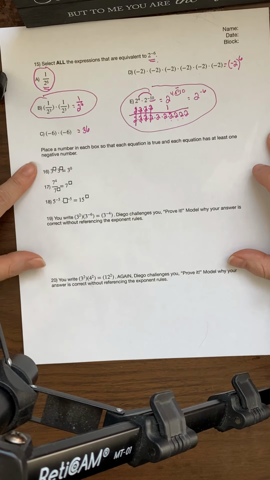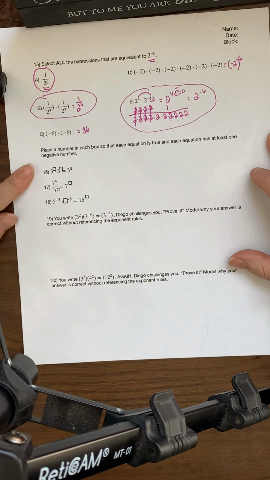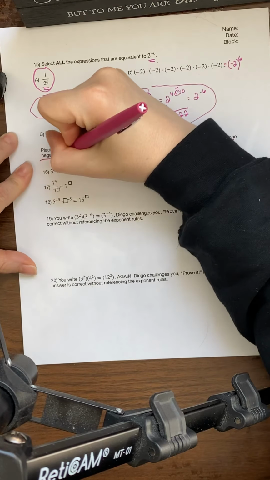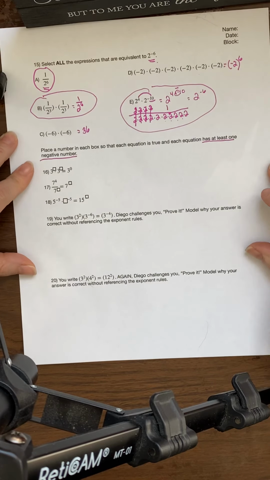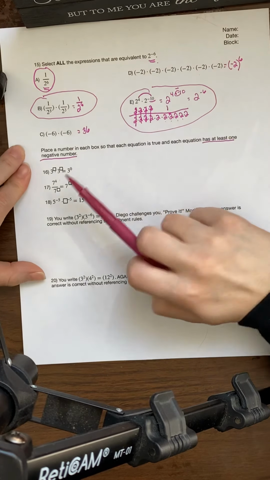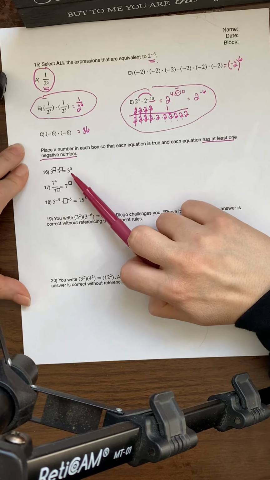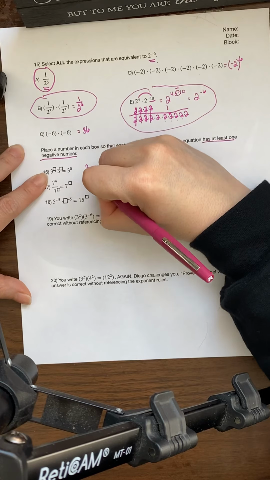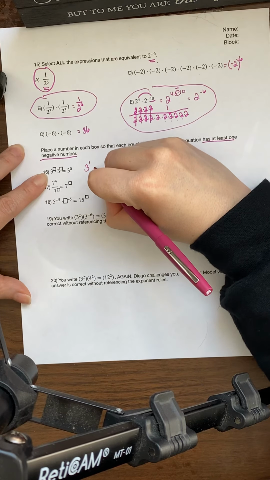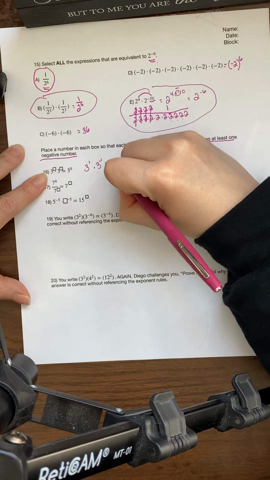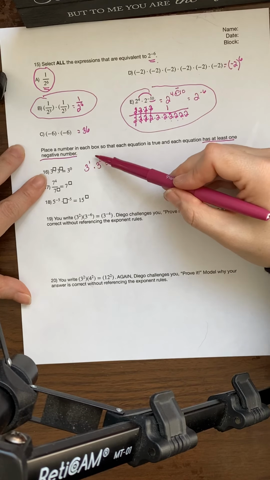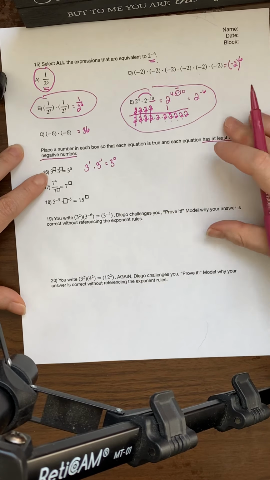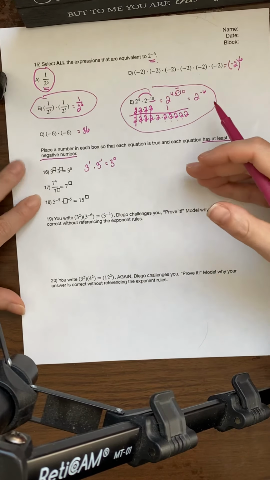Okay, place a number in each box so that each equation is true and each equation has at least one negative number. Most people did not read instructions on this one. We need 3 to the something times 3 to the something to equal 3 to the 0. Anything can work in here, basically. You could do 3 to the 1 times 3 to the negative 1. That's going to be 3 to the 0. You could do 3 to the 2 times 3 to the negative 2. Anything that you would add together would make 0, right? So the positive and the negative version of it.